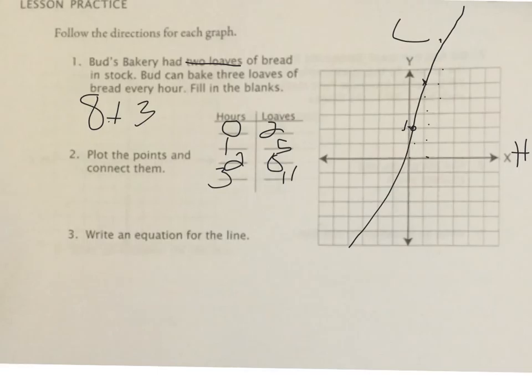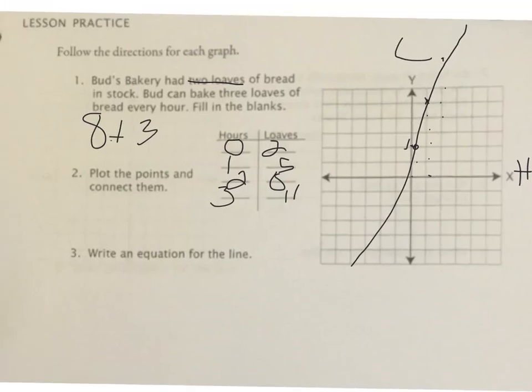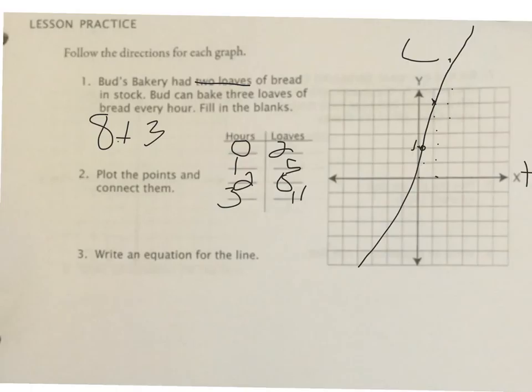Okay, the final step is to write an equation for the line. So the first thing you need to ask yourself is, what does y equal? Okay, so y is going to end up equaling what you start with, which we started with 2 loaves of bread. So that's the 0 point we start at. And then we're going to have to ask ourselves, what does it get added? And we know that we can bake 3 loaves of bread per hour. So we're going to have a 3 in here.